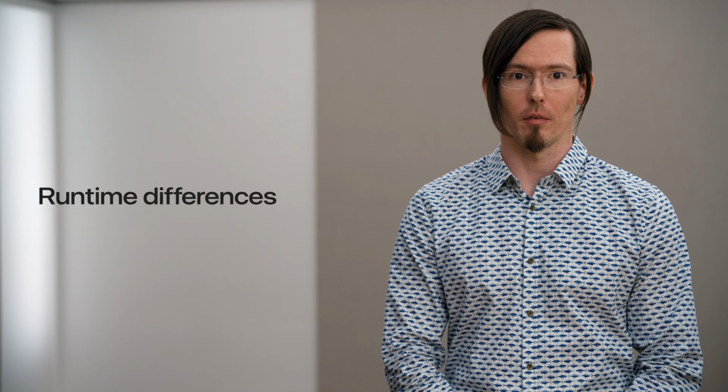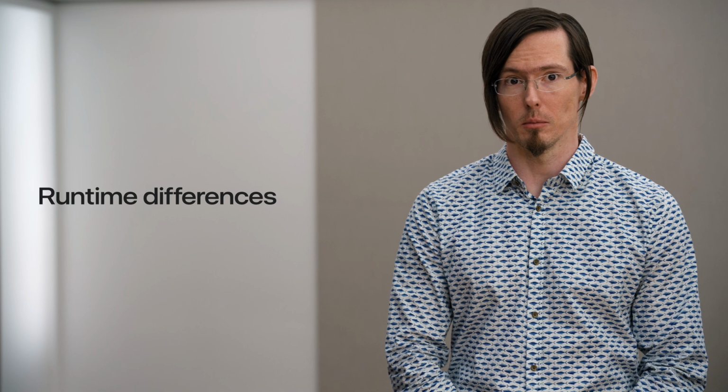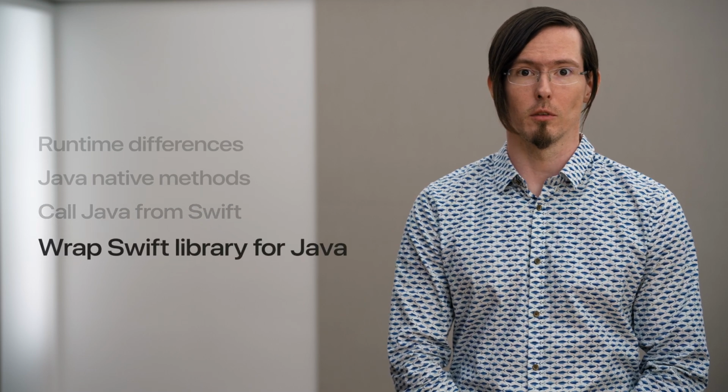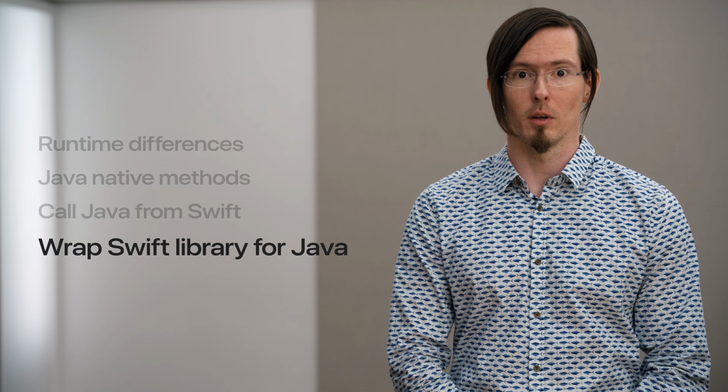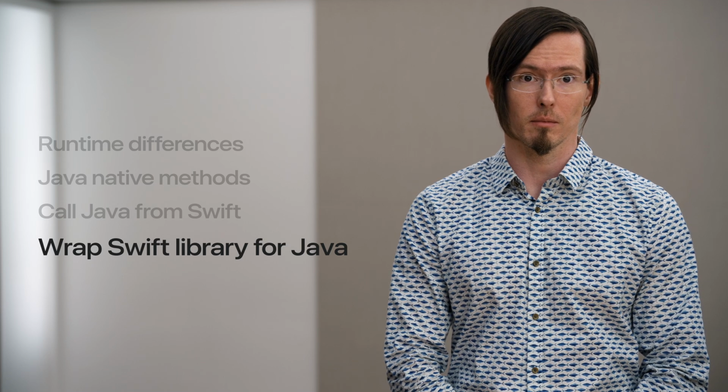Before we jump into specific examples, let's revise the differences between the Java and Swift runtimes. Then we'll explore 3 practical examples of putting Java interoperability to work. First, by using Java's existing native methods feature. Then we'll explore how we can make an entire Java library accessible to Swift. And finally, we'll explore the opposite direction and wrap an entire Swift library for easy consumption by a Java project. Let's start with comparing the two runtimes.